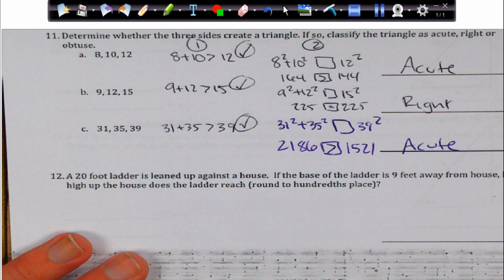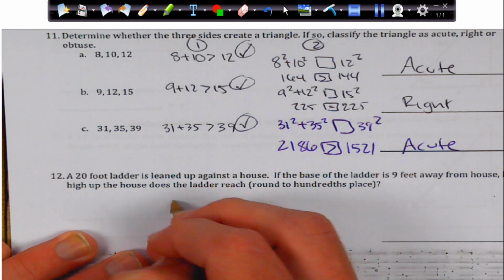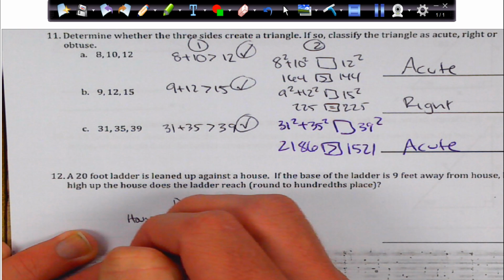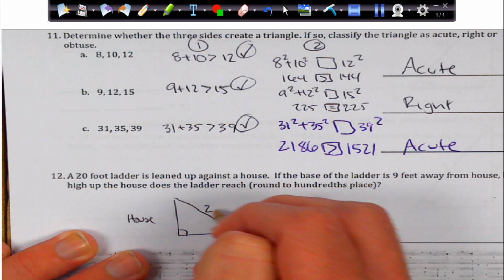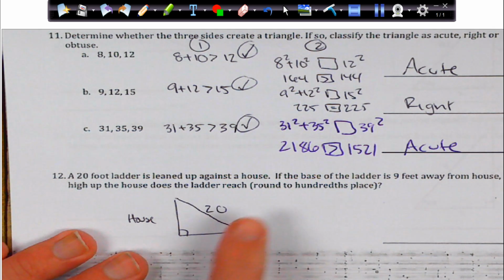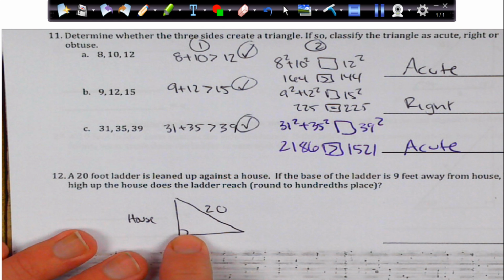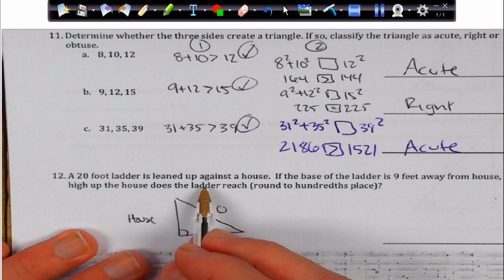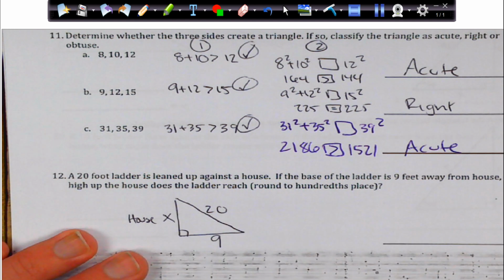All right. A 20-foot ladder is leaned up against a house. If the base of the ladder is 9 feet away. Okay, so basically I'm just going to write a right triangle. This is my house. A 20-foot ladder is leaned up. This is the leaning of the ladder. If the base, the bottom of the ladder, is 9 feet away, that's 9 feet. How high up does the ladder reach? And so I'm guessing this is x. This is just Pythagorean theorem.